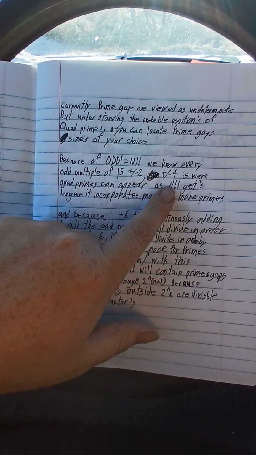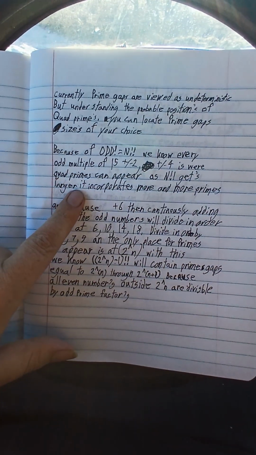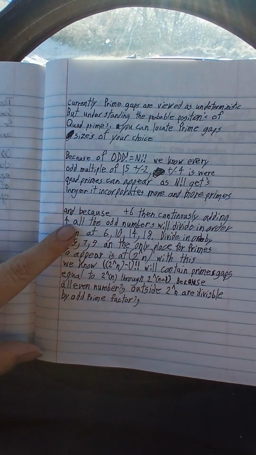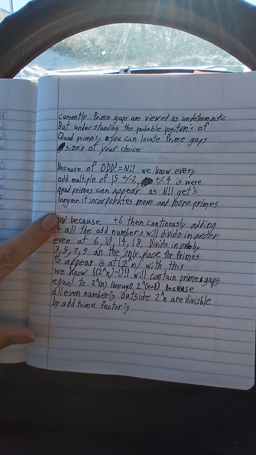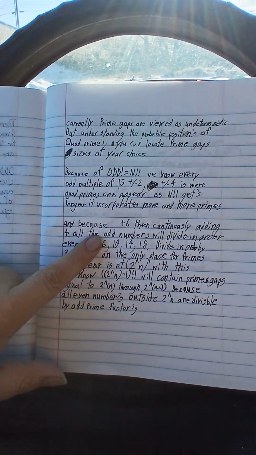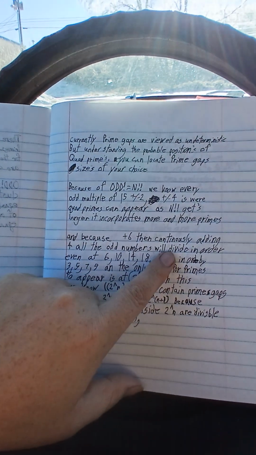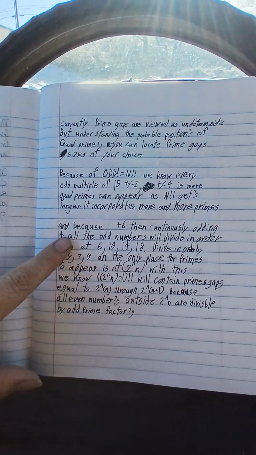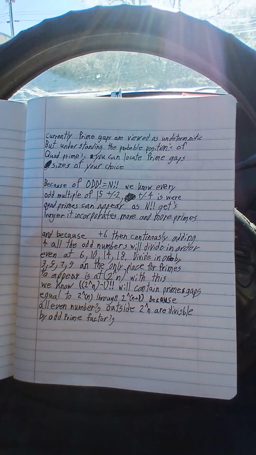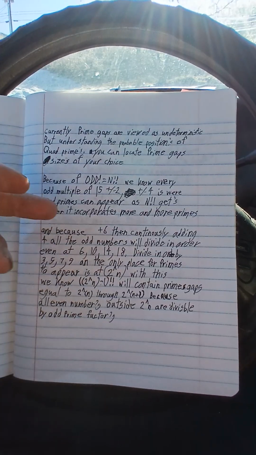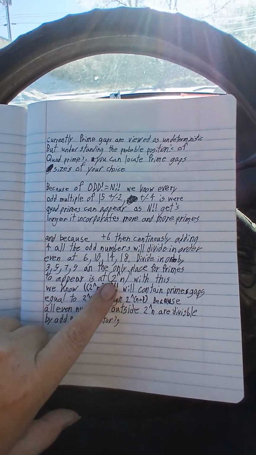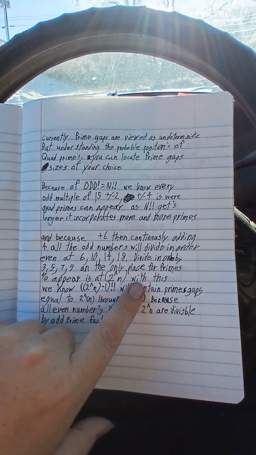As n double factorial gets larger, it incorporates more and more primes. And because of plus 6 and then continuously adding 4, all the odd numbers will be divided in order, even at 6, 10, 14, 18. Divide in order by 3, 5, 7, 9. And the only place for primes to appear is at 2 to the power of n.